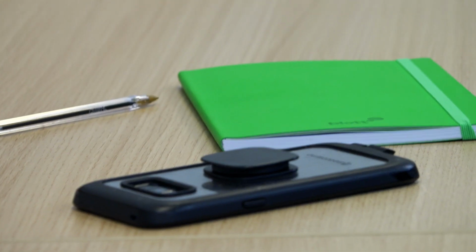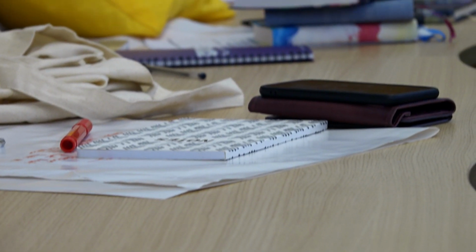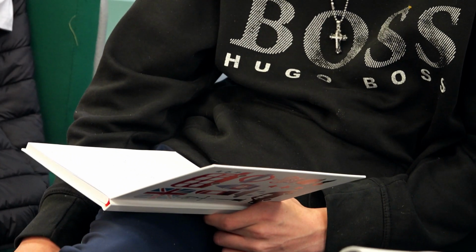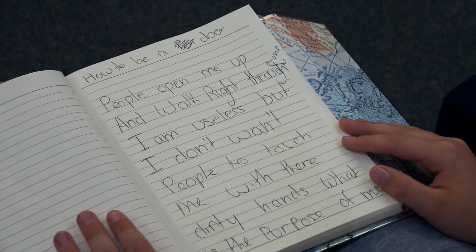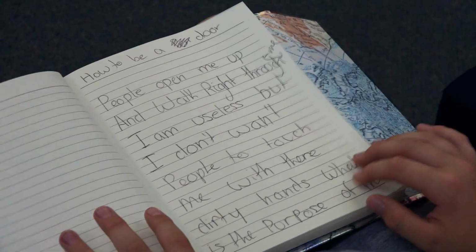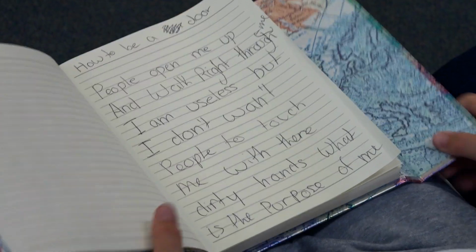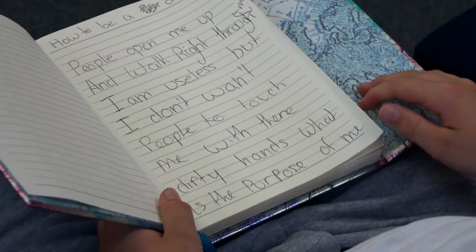Every day I looked out of the window, staring out into the fluffy white scene, even though it had snowed continuously. I can get all sorts of reactions: joy, anger, fear, disgust, sadness. The stuff I can produce or come up with is limitless. People open me up and walk right through me. I'm useless, but I don't want people to touch me with their dirty hands. What is the purpose of me?